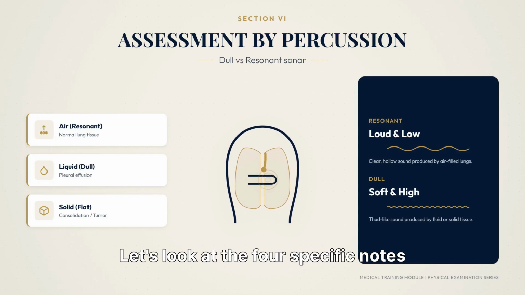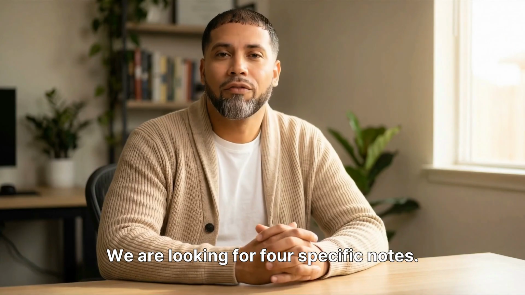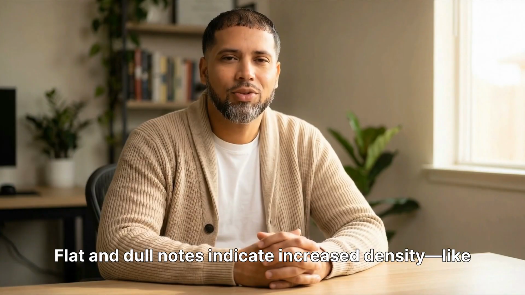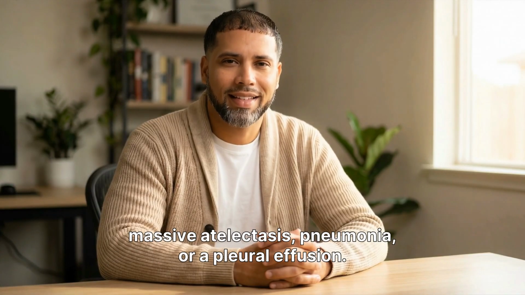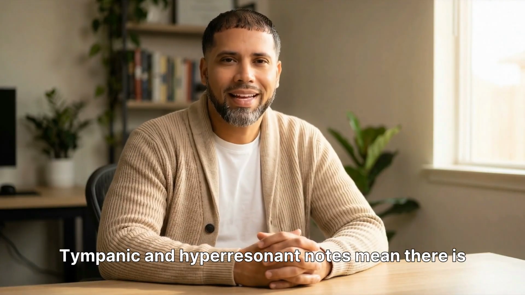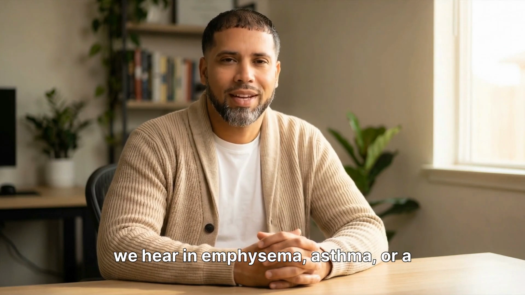Let's look at the 4 specific notes you need to master for the board exam. We are looking for 4 specific notes. Resonant is the normal, hollow sound of air-filled lung. Flat and dull notes indicate increased density, like massive atelectasis, pneumonia, or a pleural effusion. Tympanic and hyperresonant notes mean there is far too much air, which is what we hear in emphysema, asthma, or a large pneumothorax.